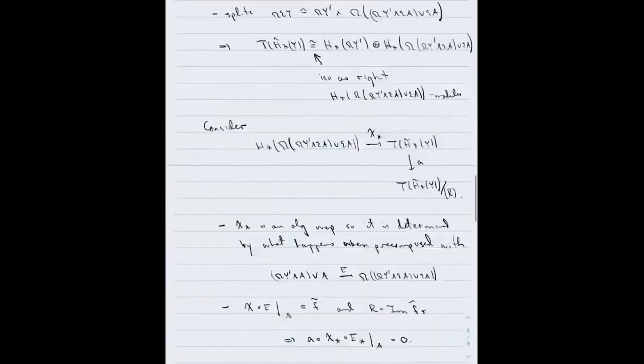Right, so that was the argument. So we had this cofibration.